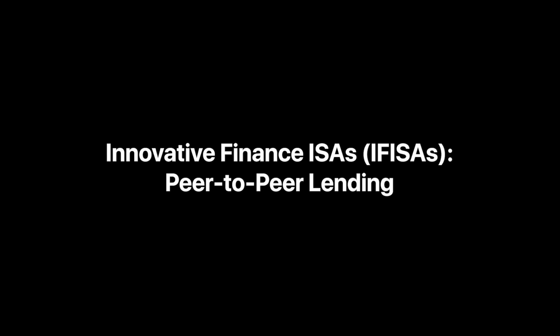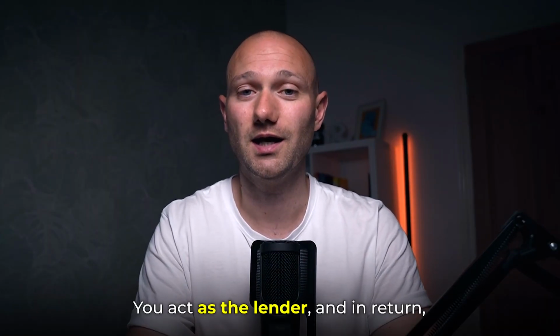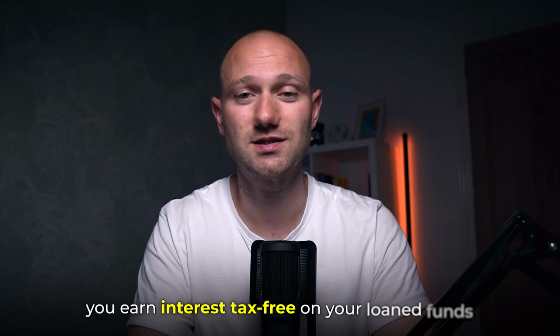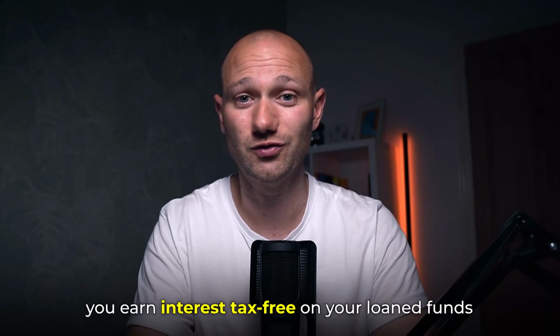Innovative finance ISAs allow you to lend money directly to individuals or businesses through peer-to-peer lending platforms. You act as the lender, and in return, you earn interest tax-free on your loaned funds. IF ISAs can potentially offer higher returns than cash ISAs because they involve lending to borrowers who pay interest. However, they come with increased risk.